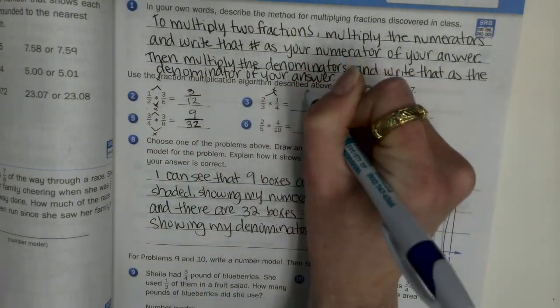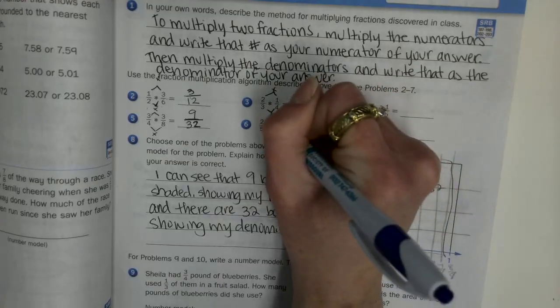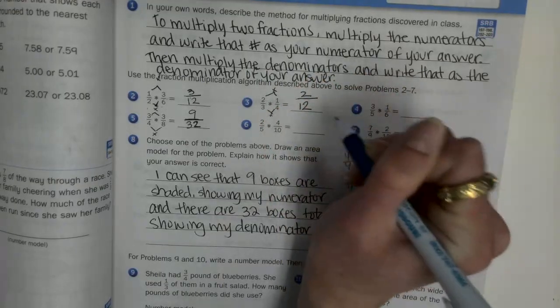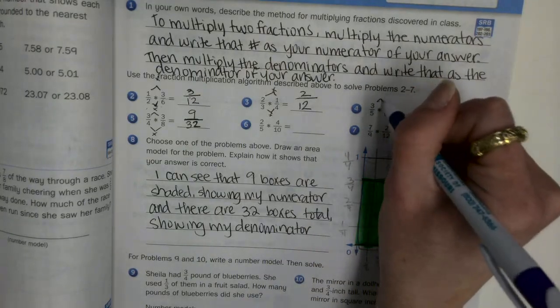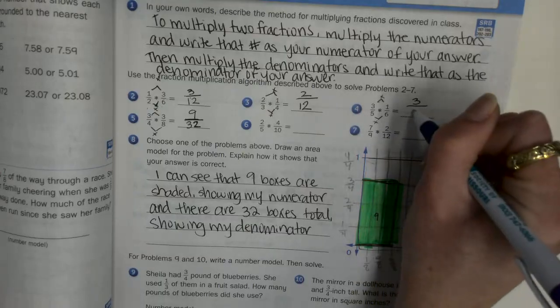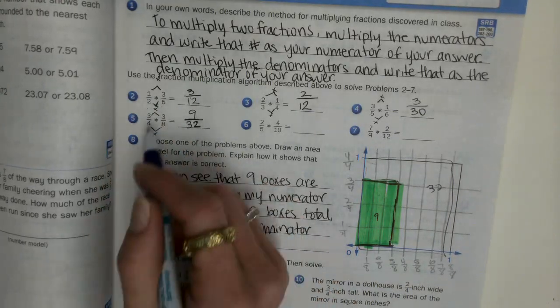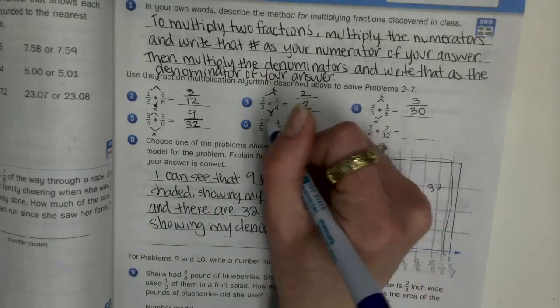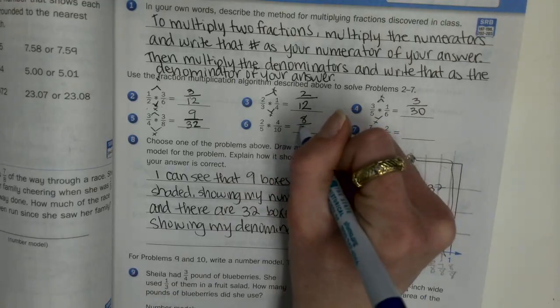Multiply 2 times 1 gets me 2. 3 times 4 gets me 12. Keeping on. 3 times 1 is 3. 5 times 6 is 30. We already did this one. 2 times 4 is 8. 5 times 10 is 50.